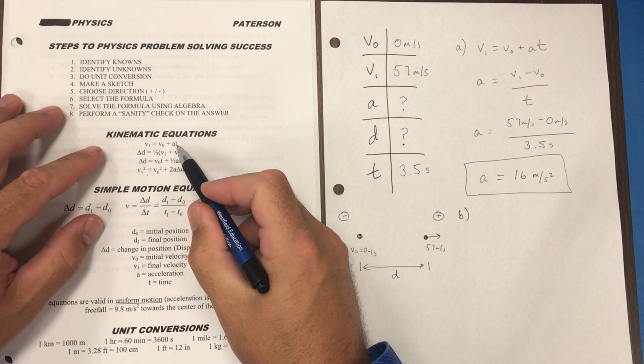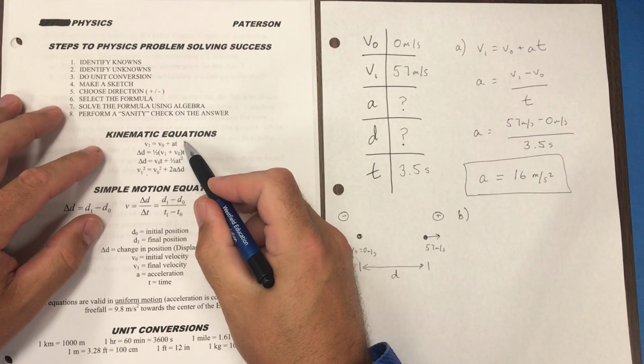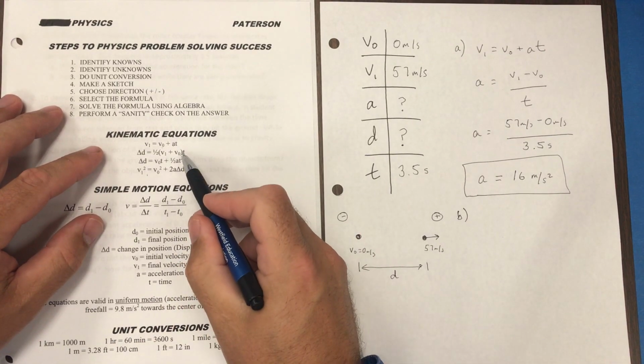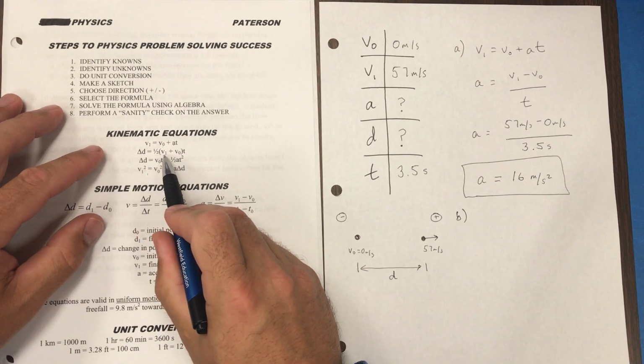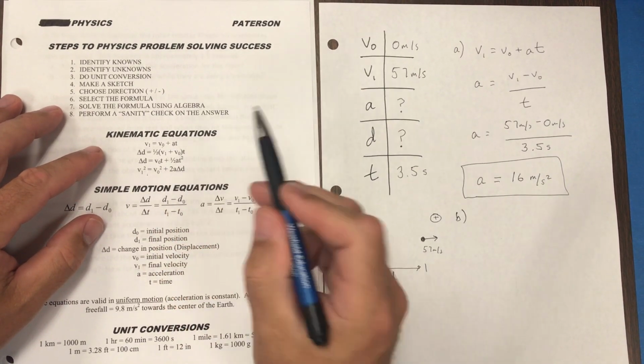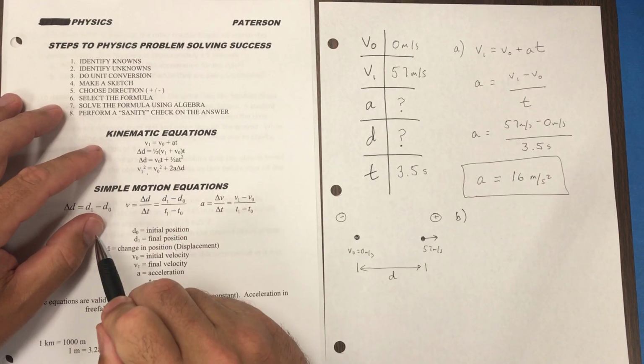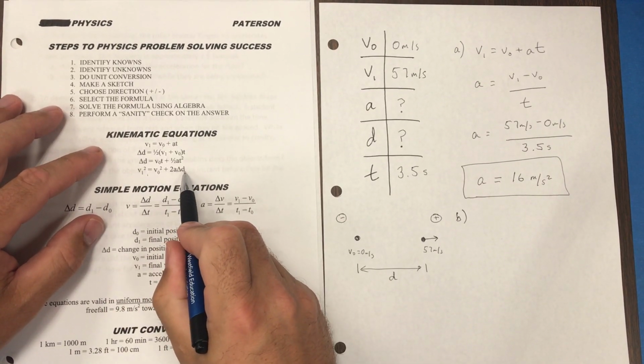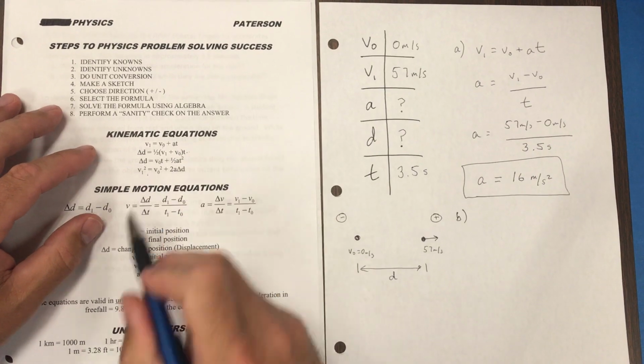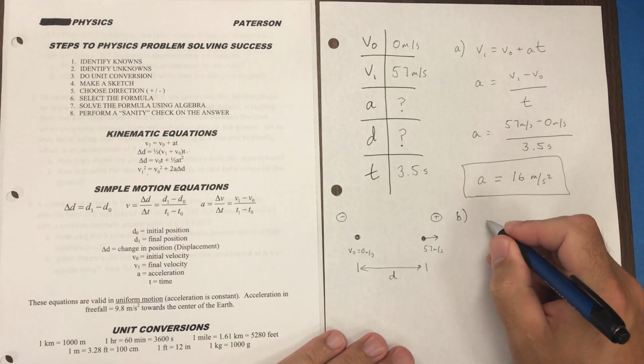can I use this equation? No, it doesn't even have displacement in it. Can I use this equation? Let's see, there's displacement, final velocity, initial velocity, time. Yeah, I can use that one. Can I use this one? No, I've got 2 unknown variables. Same thing here, I've got 2 unknown variables. So it looks like my second equation is going to be the way to go.